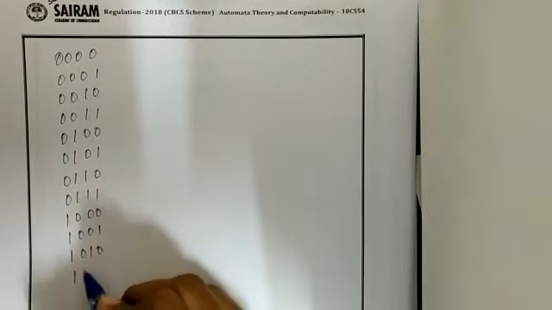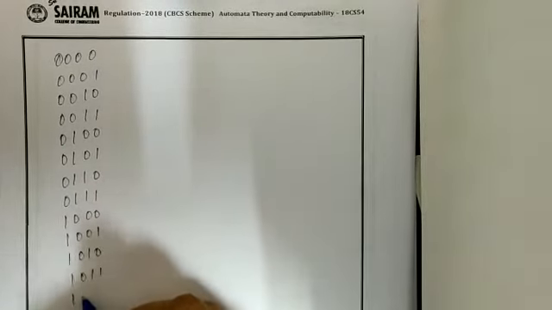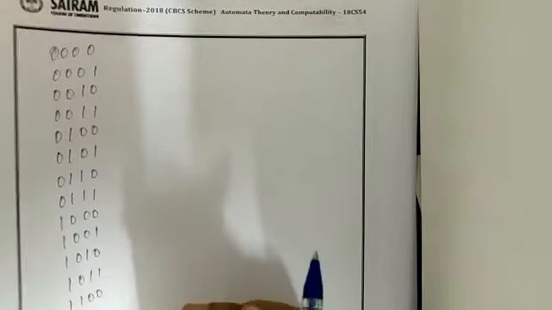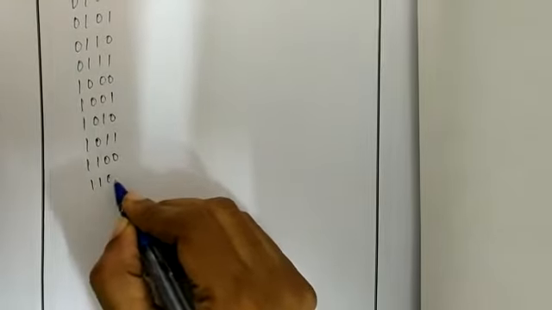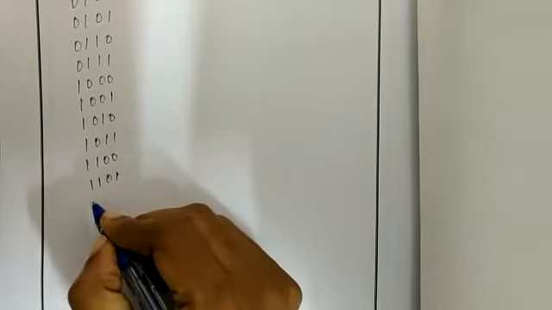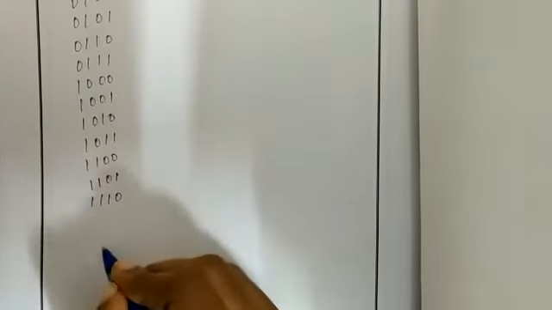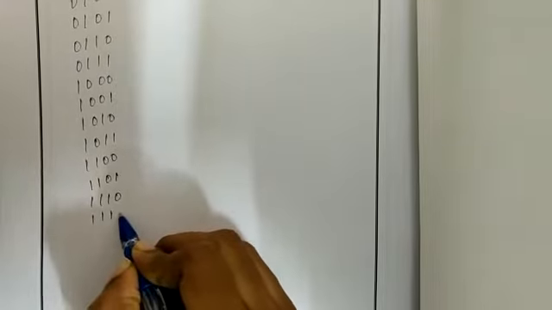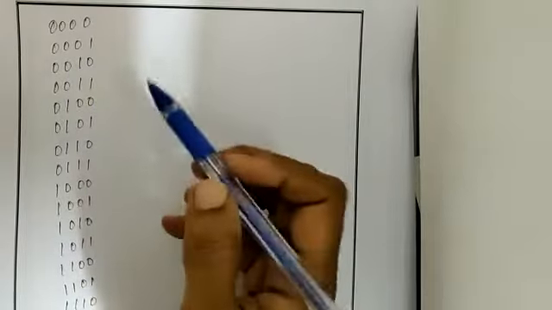10, 11, 12, 13, 14, 15. Okay, so these are my possible 4-bit numbers, right?